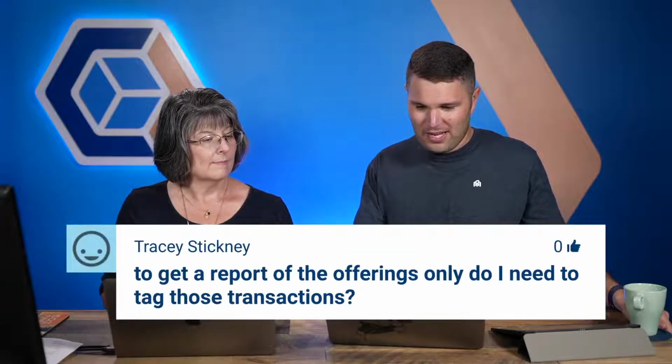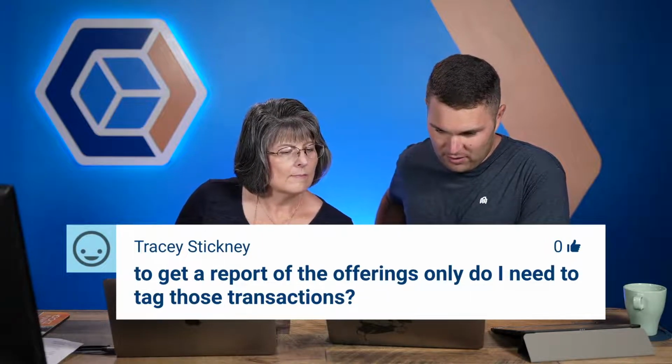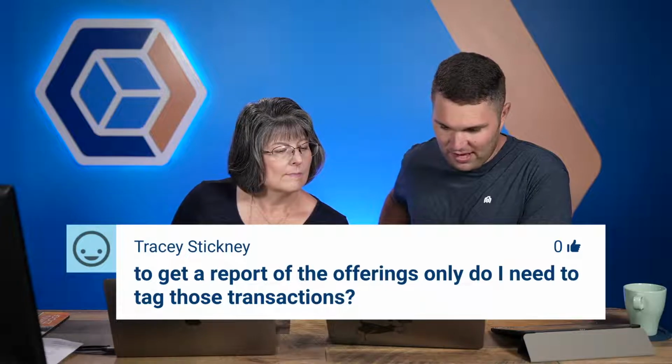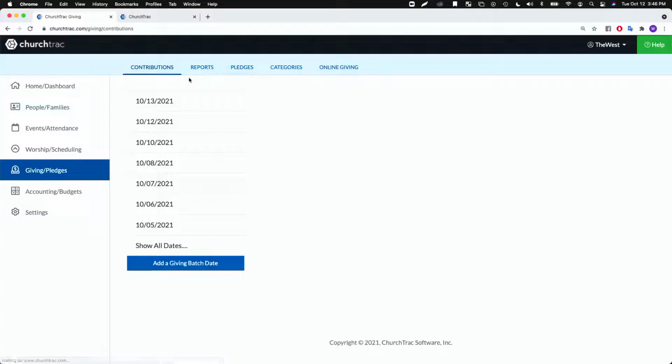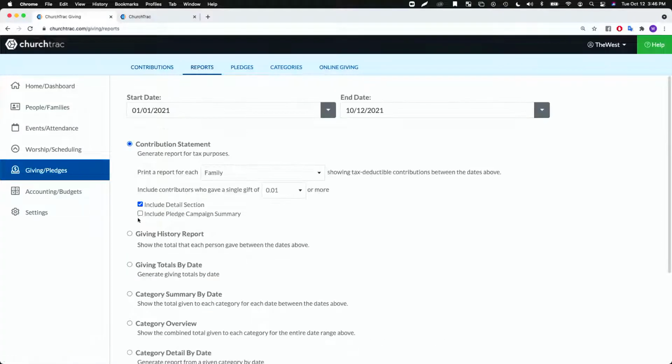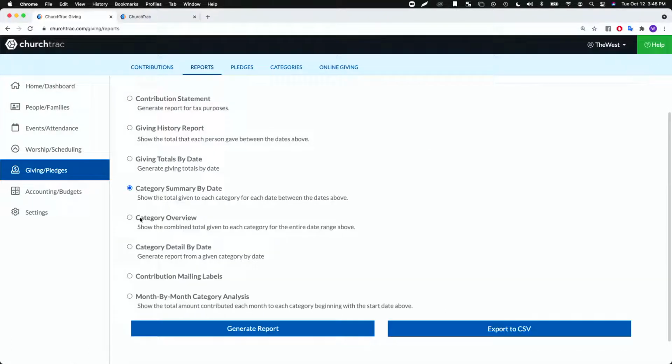And then we got one last question from Tracy that we can answer real fast. To get a report of the offerings only, do I need to tag those transactions? Well, if you're doing it from the giving screen, you actually have a set of reports in the giving screen that allows you to do giving totals by date or a category summary by date.